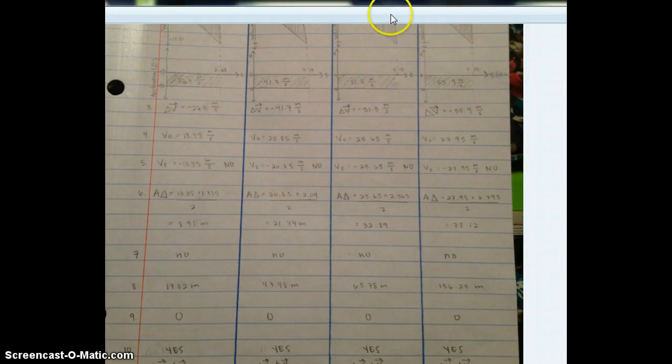And then for number 10, it asks us, are your answers different for the last 2 questions? Why? Yeah, of course they're different, because number 8 is asking for total distance traveled, and that's just this, and then 9 is asking us for displacement. So of course they're different. Well, not completely different, but it's a change in position. So yeah, that was for number 1.